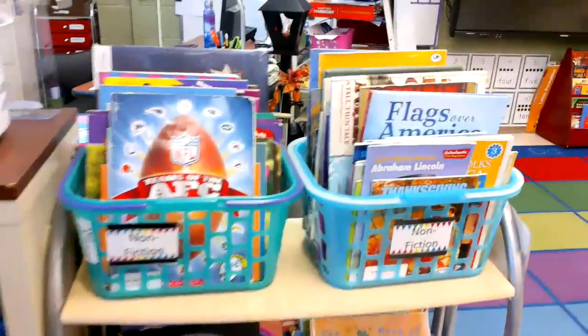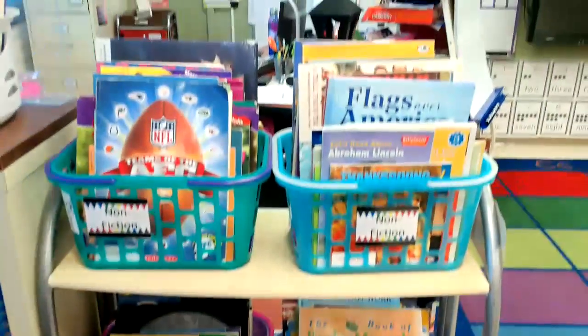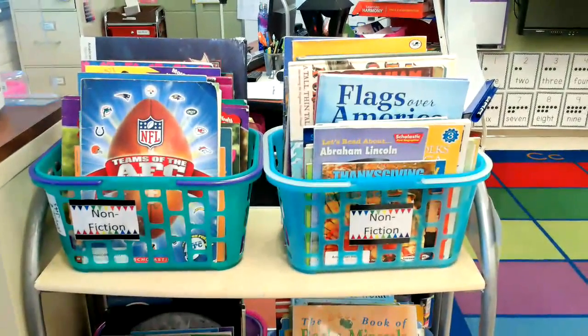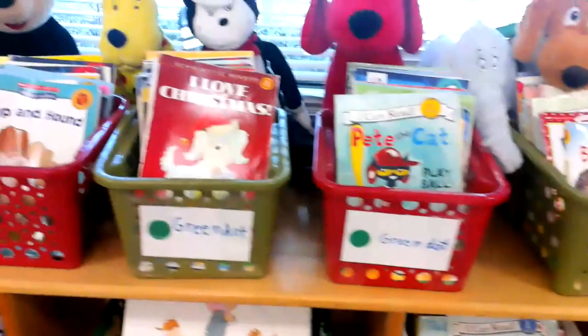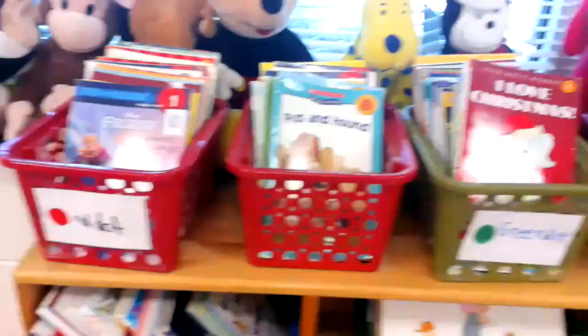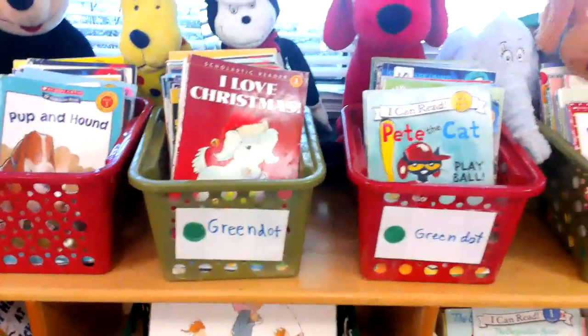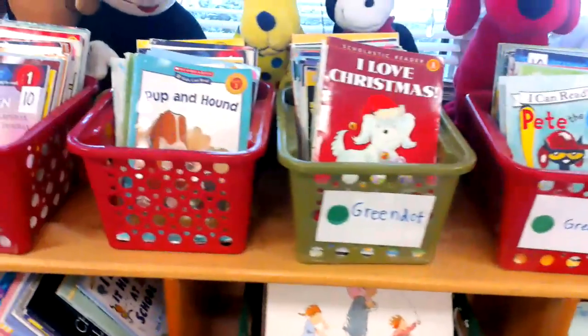And then there's more authors to meet this year. And I also have a whole shelf of nonfiction. Nonfiction books are books that you will read to learn something. These are not stories with fake people and fake events happening. They are true. So that will help you pick a book. I also have some books that I organized by reading level so that you can say, oh, I know if I choose a book from the red dot basket or the green dot basket, that these are books that are good for me because I can probably read some of the words.